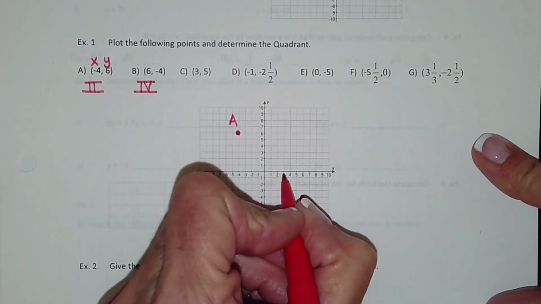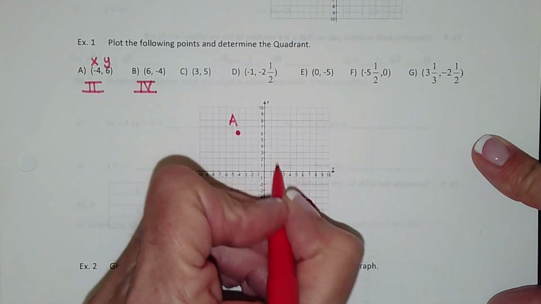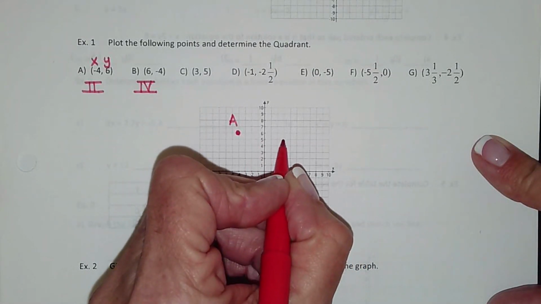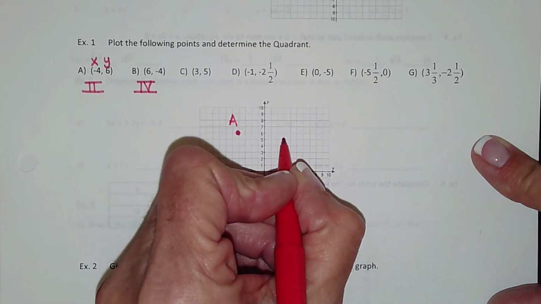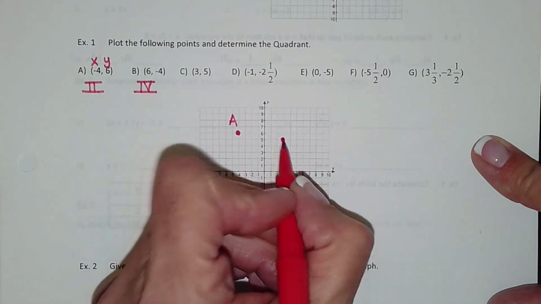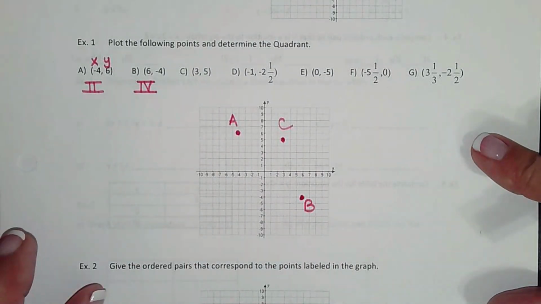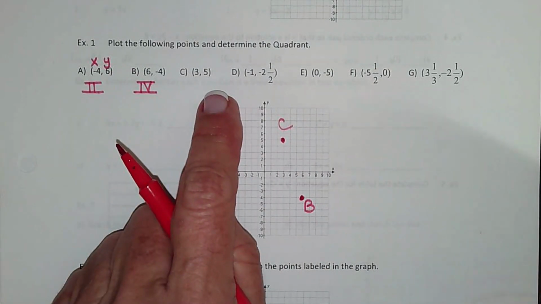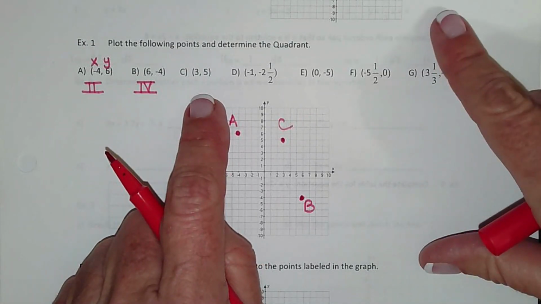Next, 3 and 5: 3 on the x-axis, 5 on the y-axis. They come together right here. And that will be point C.